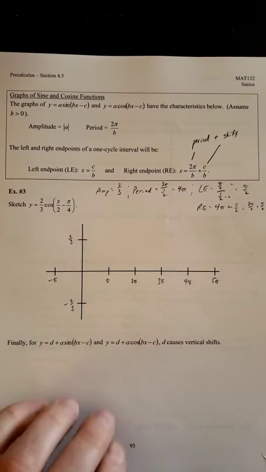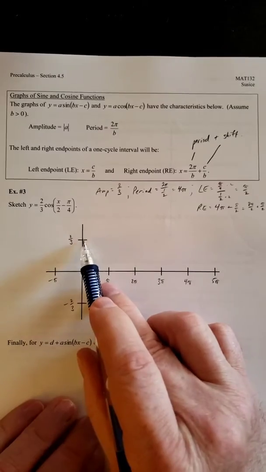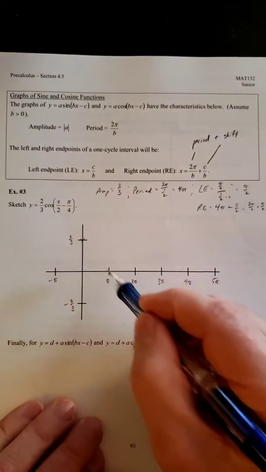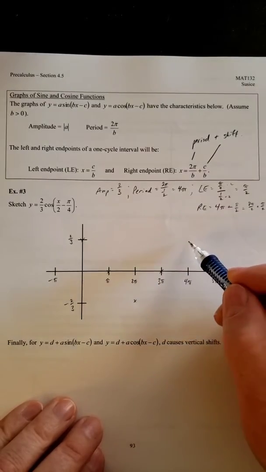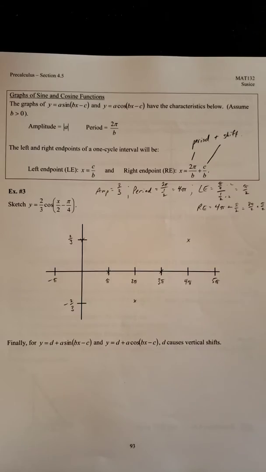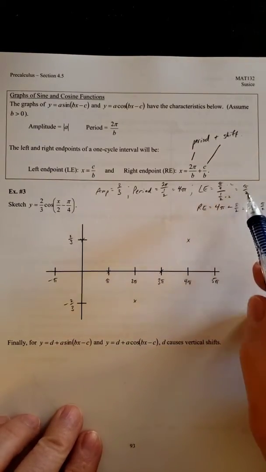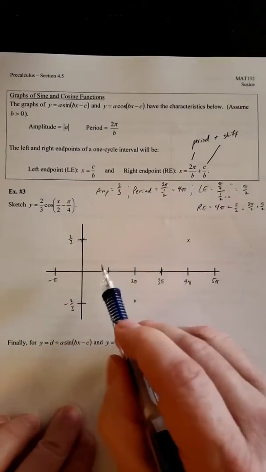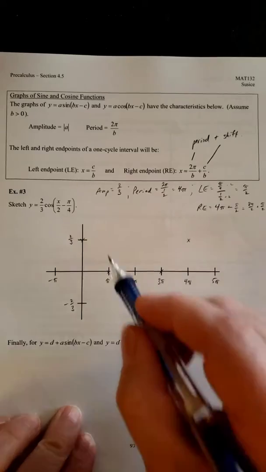All right. Now, without shifting it, we're talking about cosine, so normally we would start up here, and then we would work our way through. That's technically where we would normally be without the shift, but we have to shift it to the right pi over 2. So pi over 2 is just going to be halfway, half of a dash, essentially.